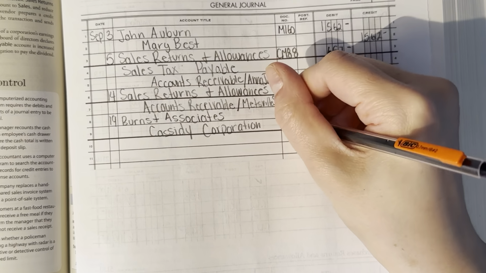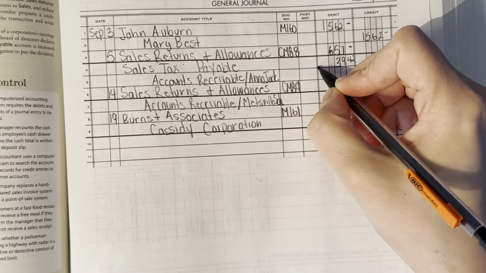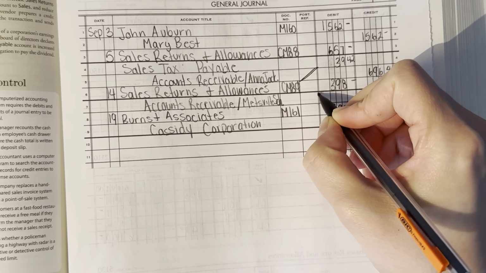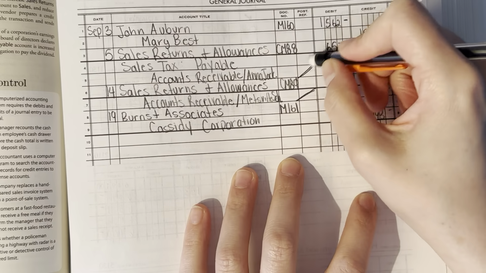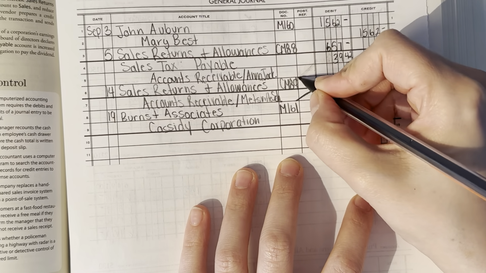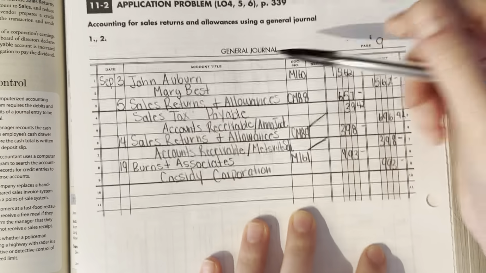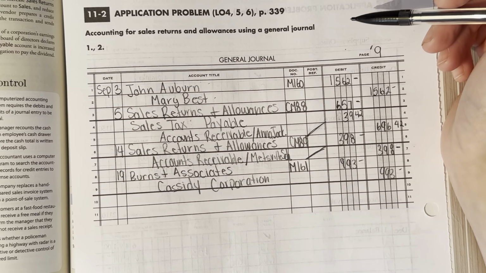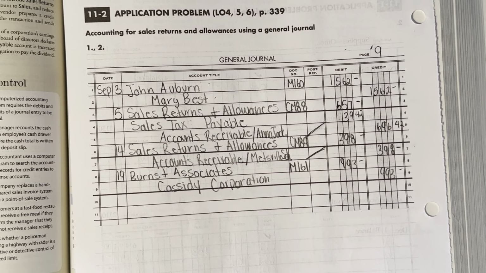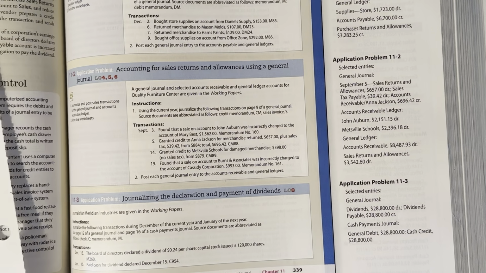Okay, and the document number was M161. The only thing that I forgot to do is put my nice little slashes in the post reference places where we need to post twice. Again, the reason we don't post twice for like the first ones is because we already had recorded that amount in the accounts receivable general ledger box, but we just need to make sure we move it in the accounts receivable ledger.